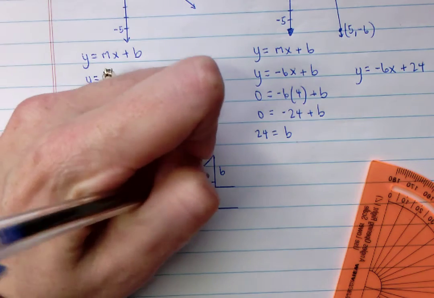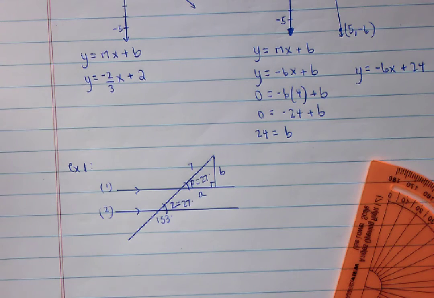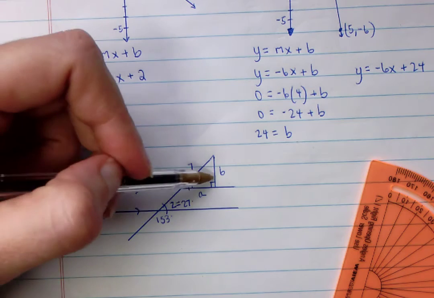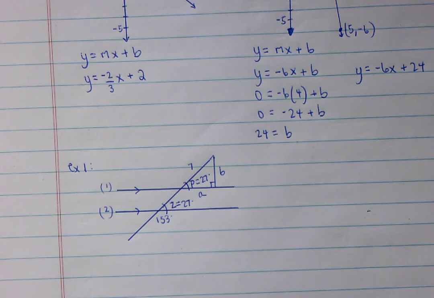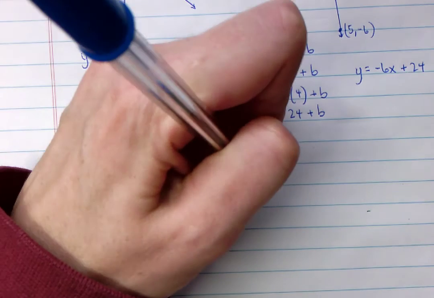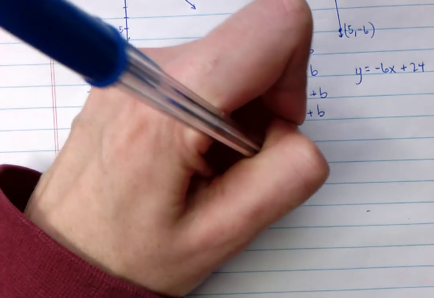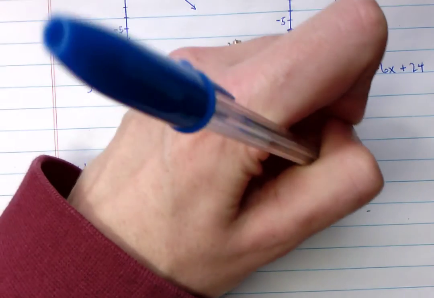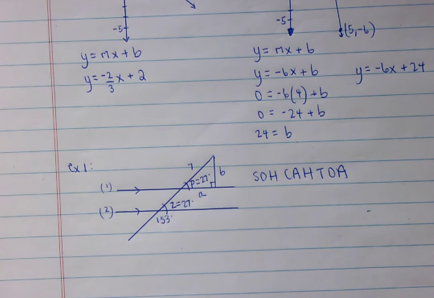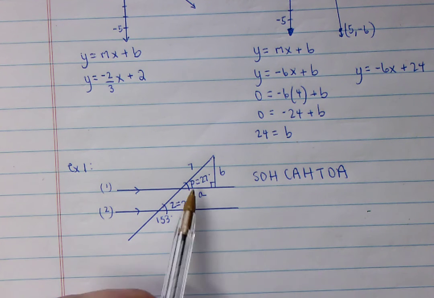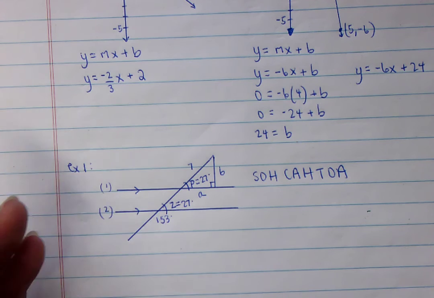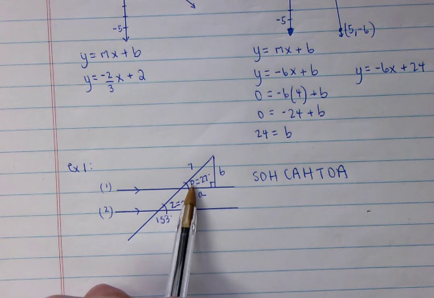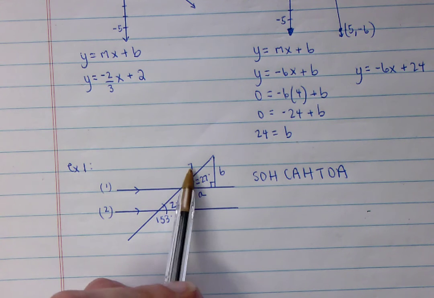So if I know that P is equal to 27 degrees, now I can find A and B using some trigonometry. Again, let's write SOHCAHTOA. Anytime we're dealing with trigonometry and trying to find sides or angles of a right triangle, let's write that. And then let's look at how A and B are related to this angle here and the 7.